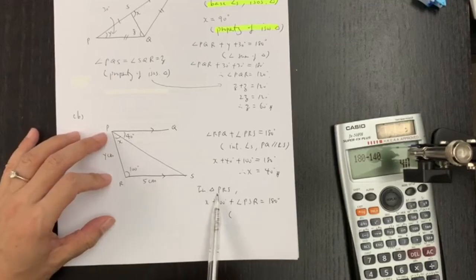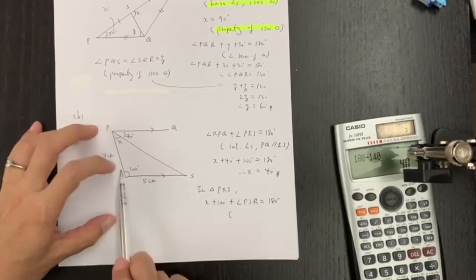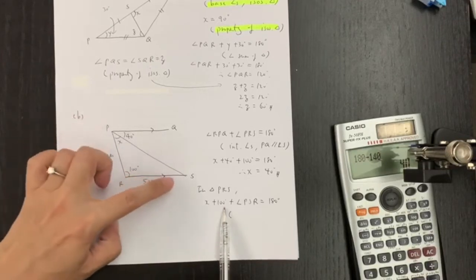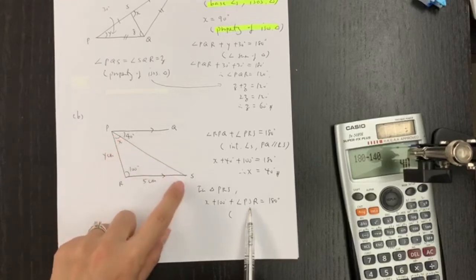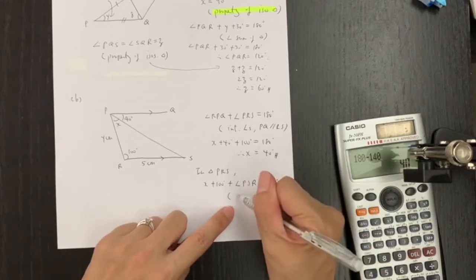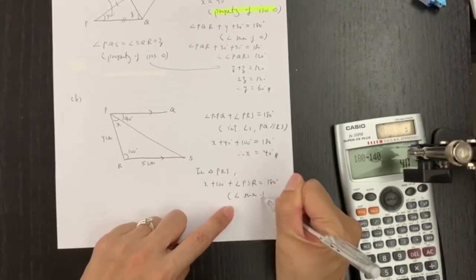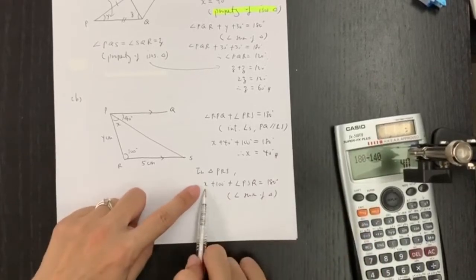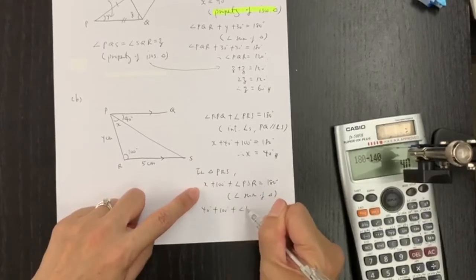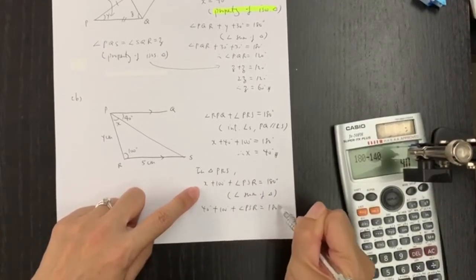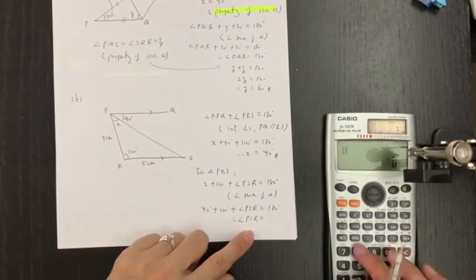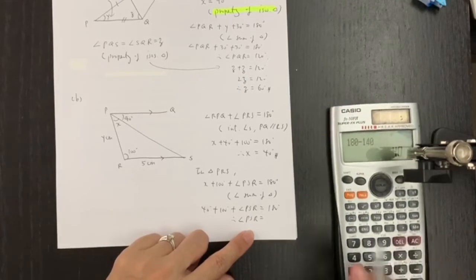Okay, so after that, we look at this triangle PRS. We have three angles. That is angle X plus 100 plus, I name this as angle PSR, which is equal to 180. What is the reference? The reference is angle sum of triangle. And just now we found X, which is 40, plus 100 plus this angle PSR, which is equal to 180. Therefore, I can find PSR. Use my calculator, 180 minus 140, which is 40.